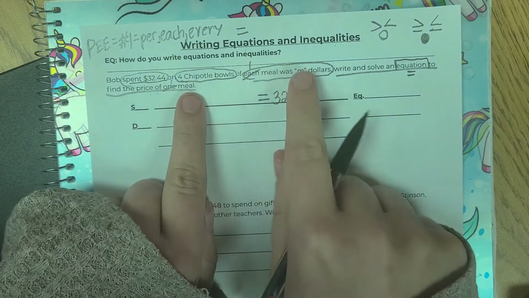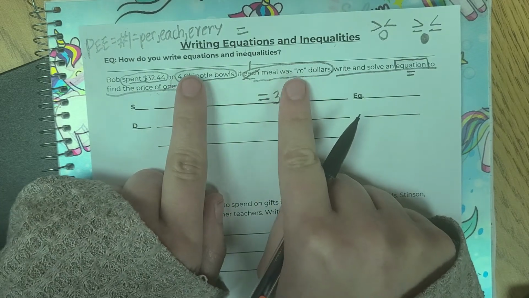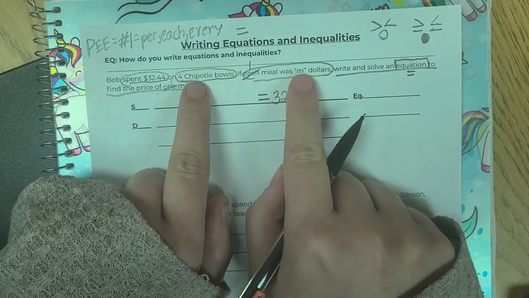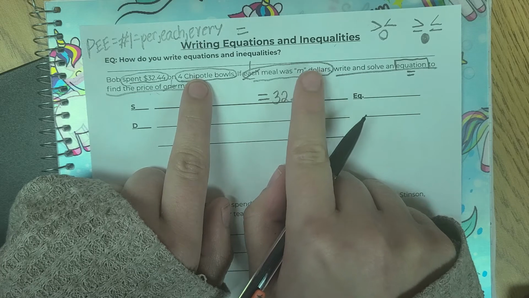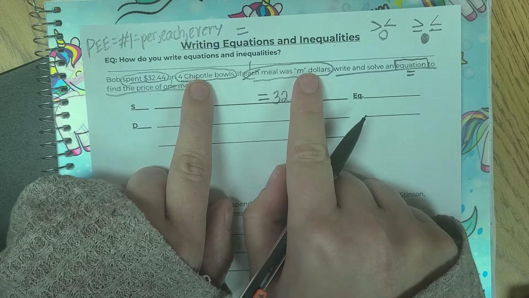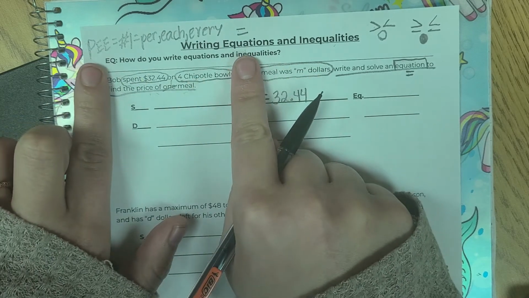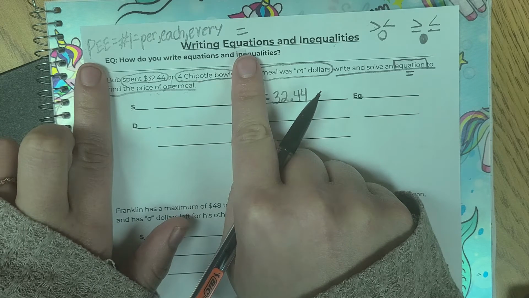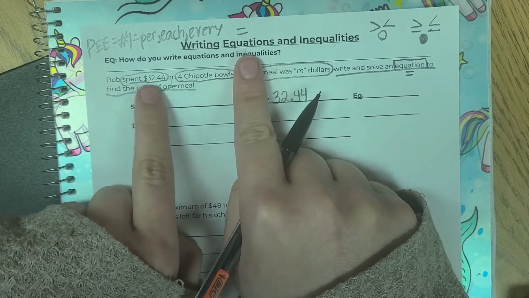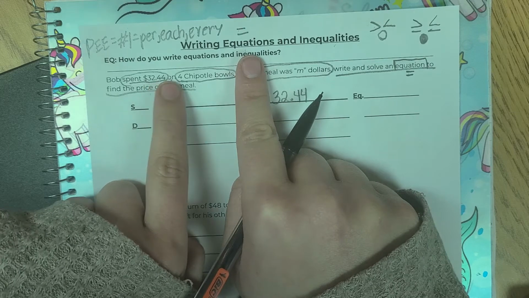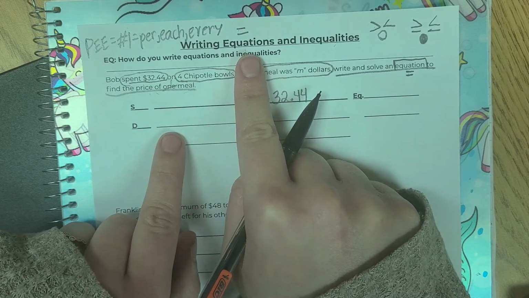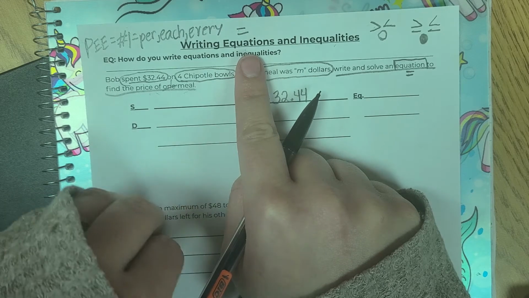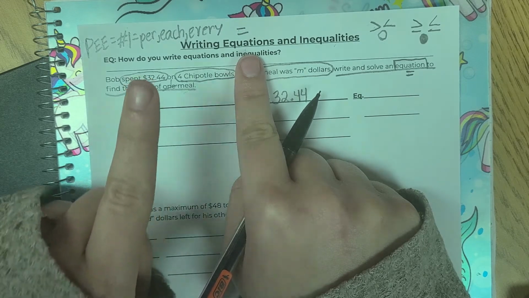Now, the last part I need to figure out is what relationship I should see in this problem between my variable and my number. So the easiest way to think about it is to first just look at the scenario and think about what operation I would do. So if Bob spent $32.44 on 4 Chipotle bowls, how would I figure out the price of one? What operation would I do to figure out how much just one costs?